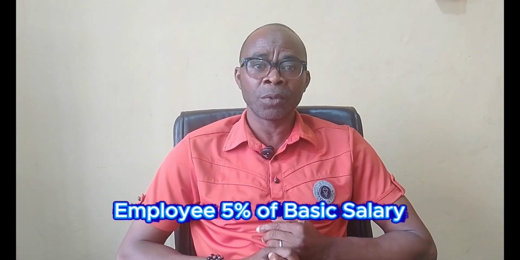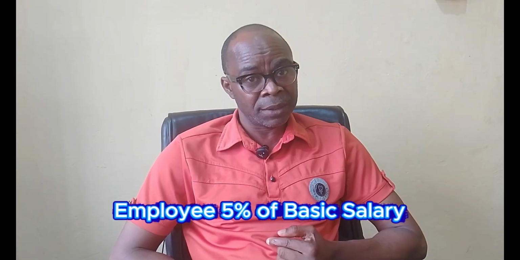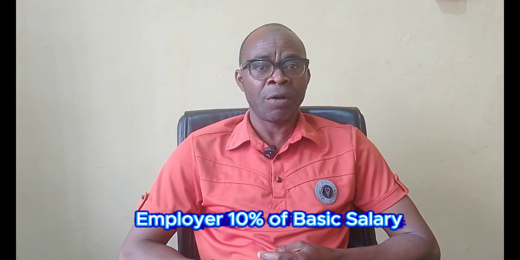Then number 3 is National Health Insurance Scheme. Under the Act, employee is expected to contribute 5% of his basic salary. Then employer 10% of the basic salary. All right. But the focus of this is the employee deductions, which is the 5%.